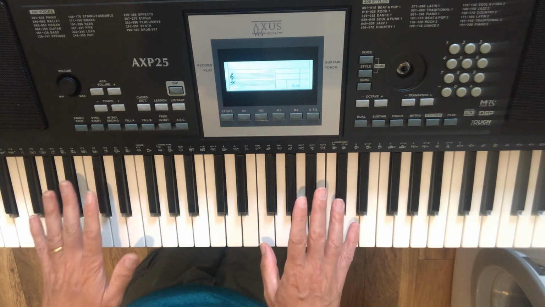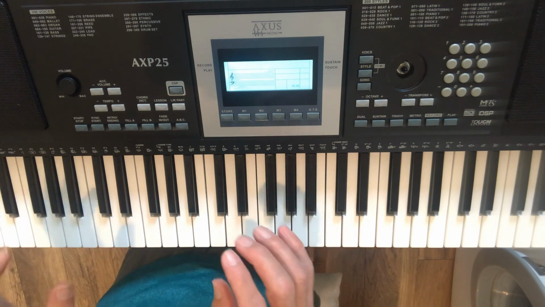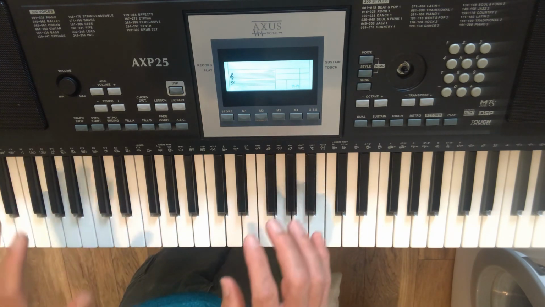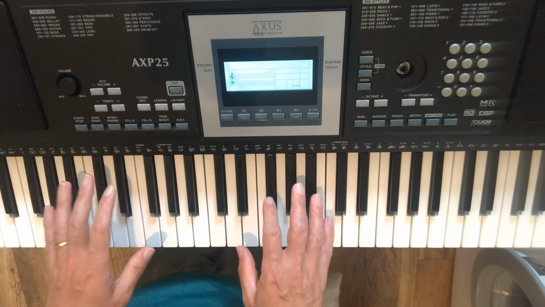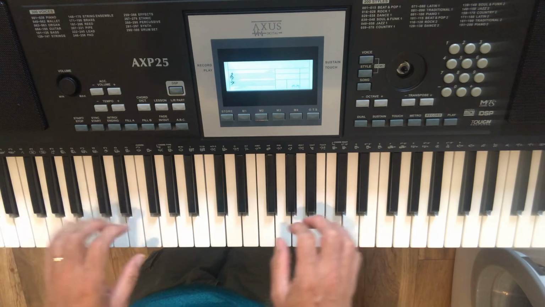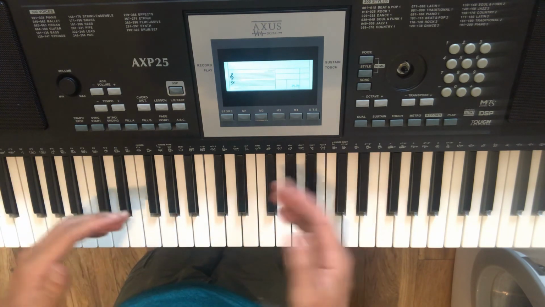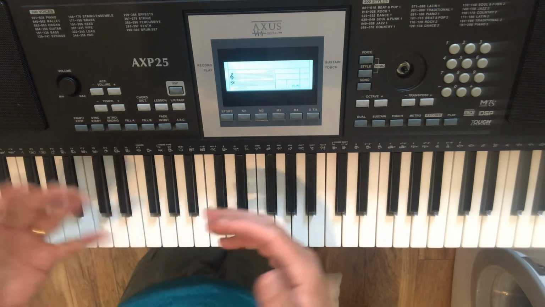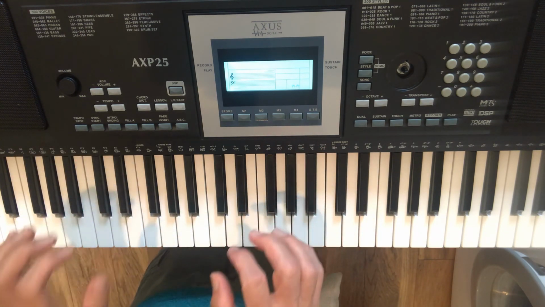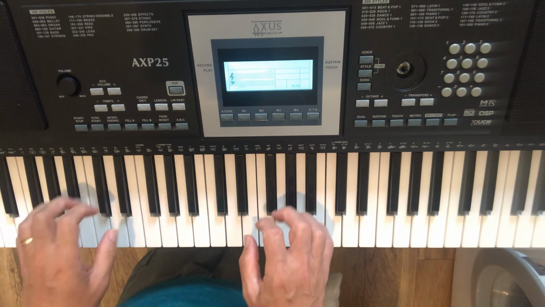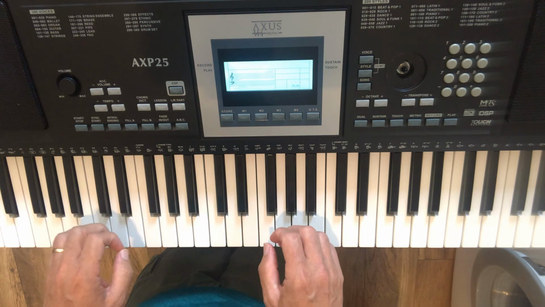All right, so there you go. That is inversions. I thoroughly recommend taking some time and practicing these. These are very, very useful when it comes to playing the keyboard as an instrument to accompany either other instruments or singers, possibly yourself singing. And it's the favorite part of music that I use throughout most of my keyboard and piano playing.